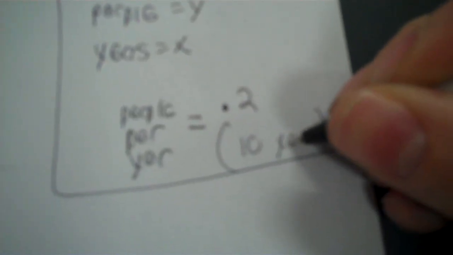Okay, a town's population will double every 10 years. Double means times 2. Okay, the town has 2,000 people. How many people will there be in the town in 40 years? So you got people and years. Years is X, people is Y. So people per year. Okay, we don't have people per year. It's doubling every 10 years. Okay, double means times 2, but since it's not every year, that's what the word double means, you need to just put 10 years underneath it.